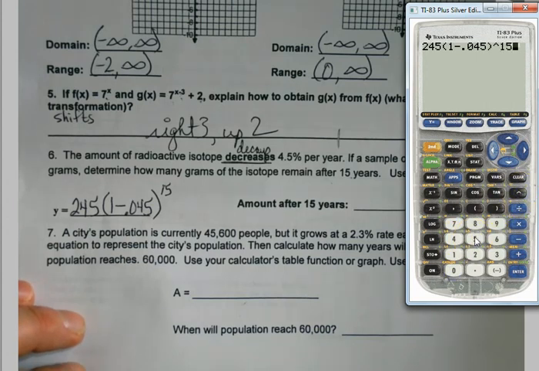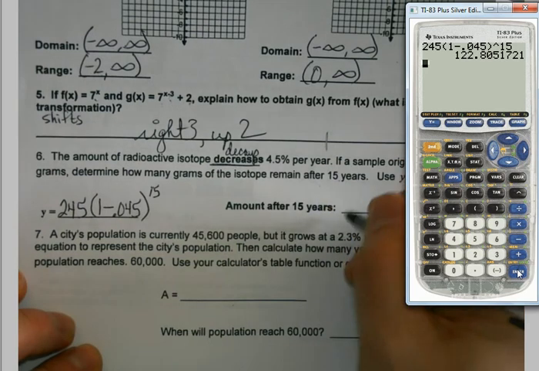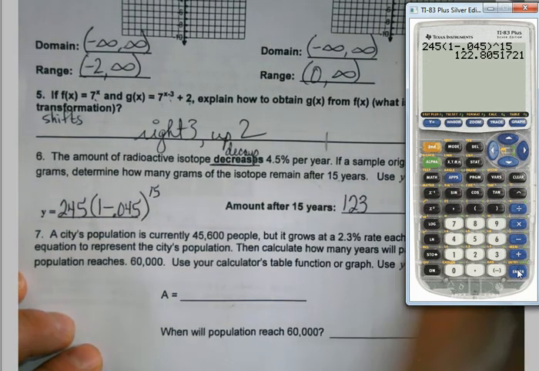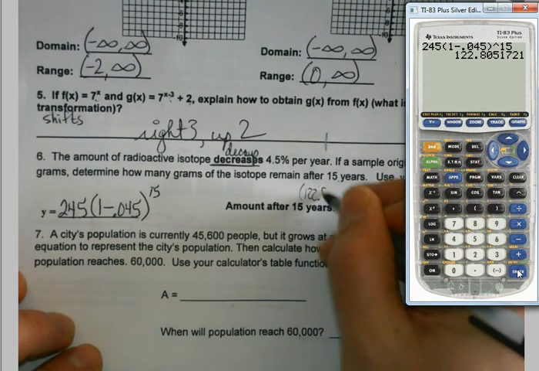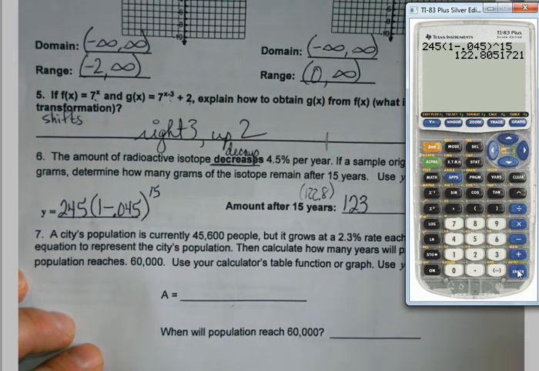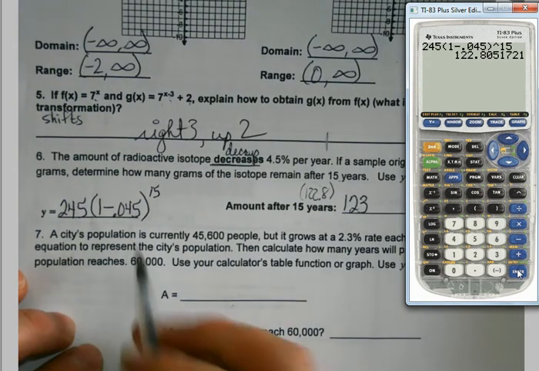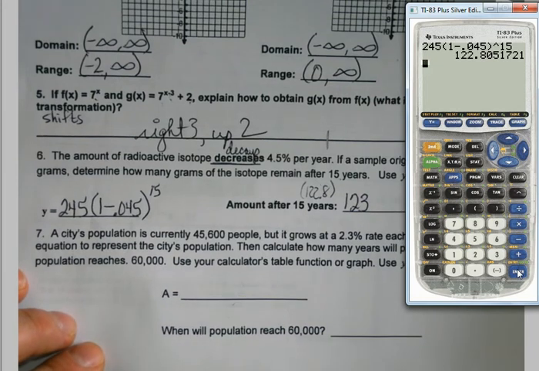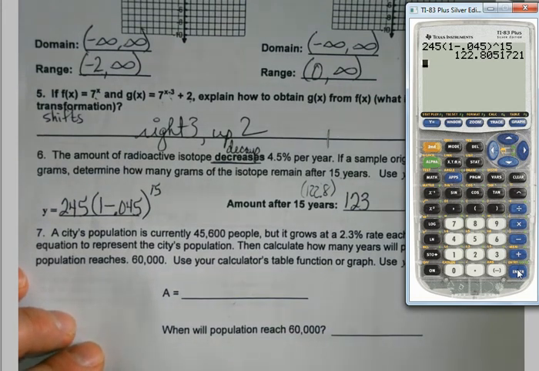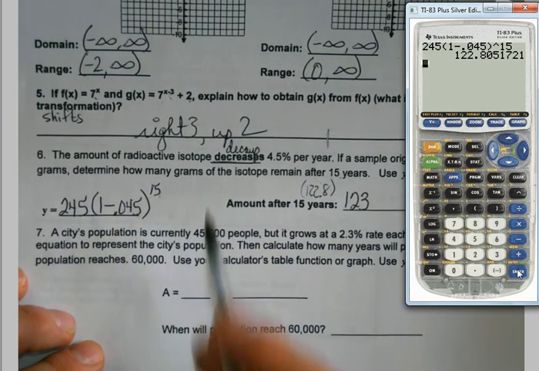And since I know my t value, since it isn't a mystery, I'm going to go ahead, type that in, and find out after 15 years, I've got about, and normally on things that aren't money, I just round to the nearest whole. So if you wanted to call this 123, if you wanted to call it 122.8, I'm good with any of those because I'm going to know that you were setting things up correctly. But that's basically what we're on the lookout for here. Use the formula, plug in the number, churn out answer. But am I always going to have the time available? Not necessarily.